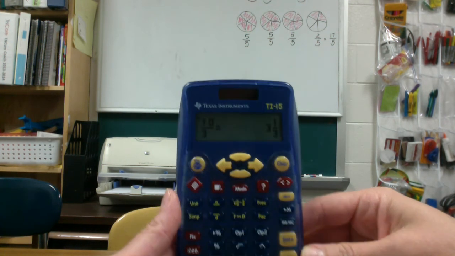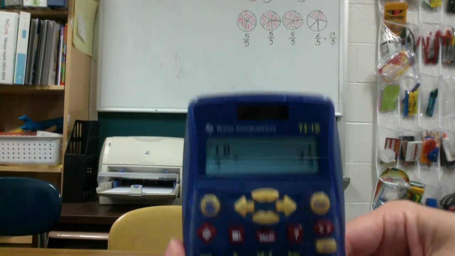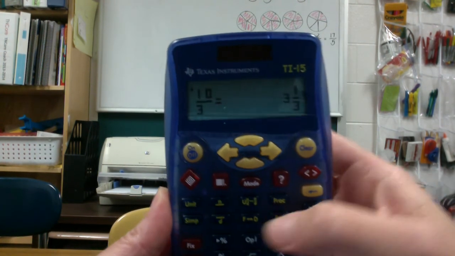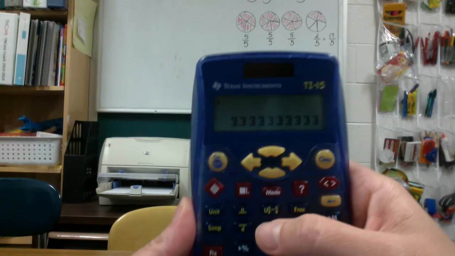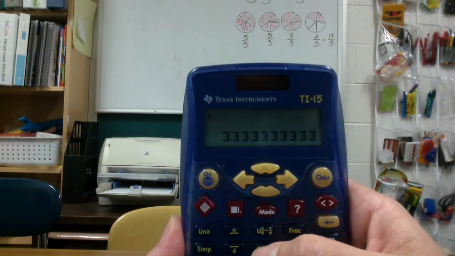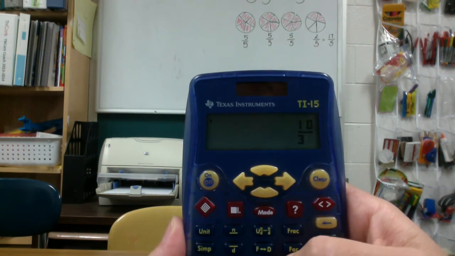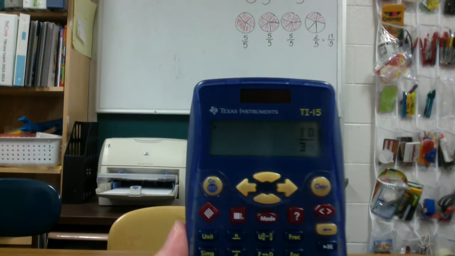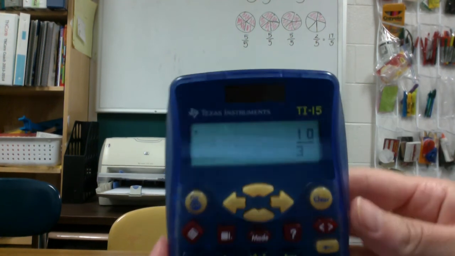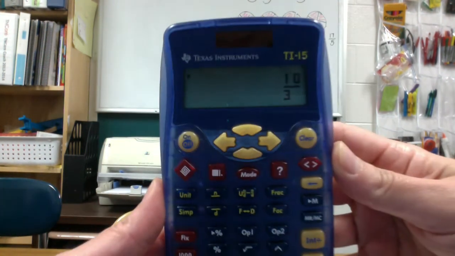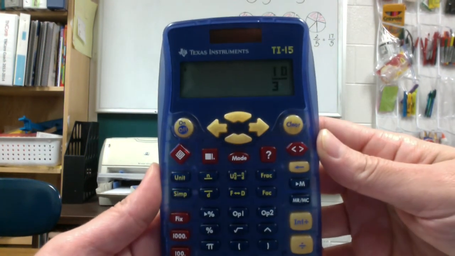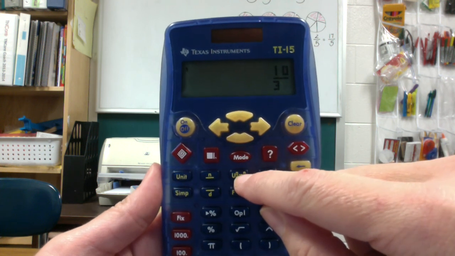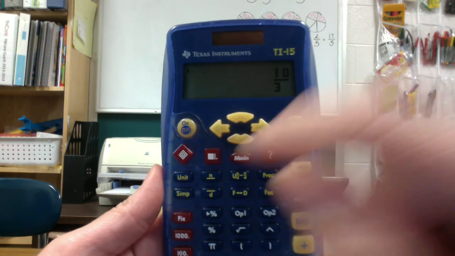And 10 thirds, when I hit equals, it went ahead and gave me 3 1/3. And then I hit fraction to decimal. But then I hit the mixed number to improper and it put it back at 10 thirds. So there are so many functions that this TI-15 can help with. Mixed number to improper fraction or improper fraction to mixed number.